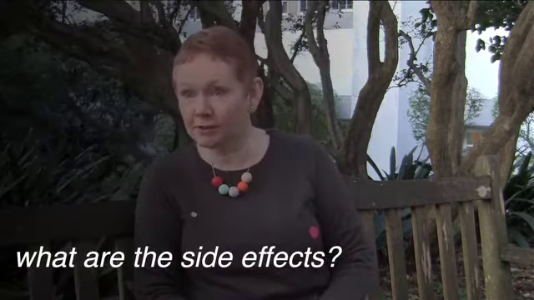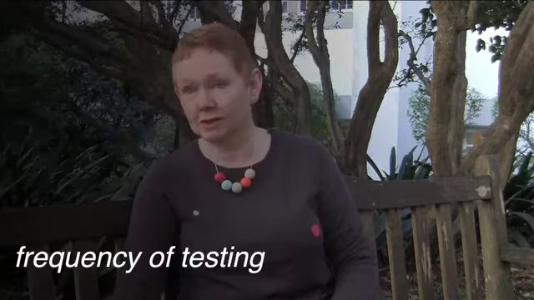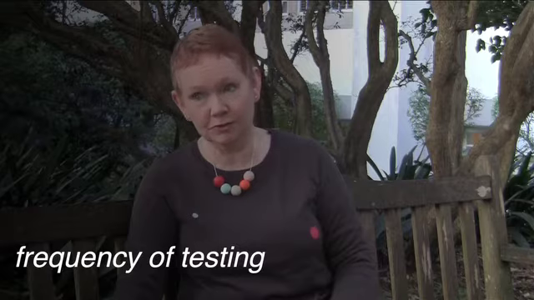What are the side effects? And how are the side effects going to be managed and monitored? Sometimes the frequency of testing can be an issue. Are there going to be any issues for participants in that might prevent them from wanting to take part in the trial? It's really important in a trial to have strict eligibility criteria for participants.